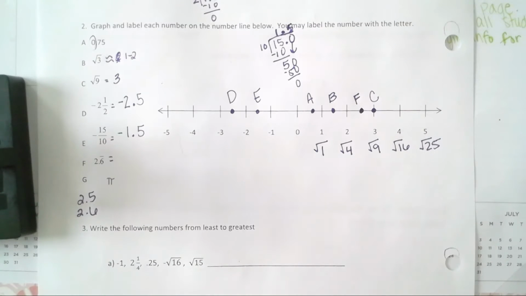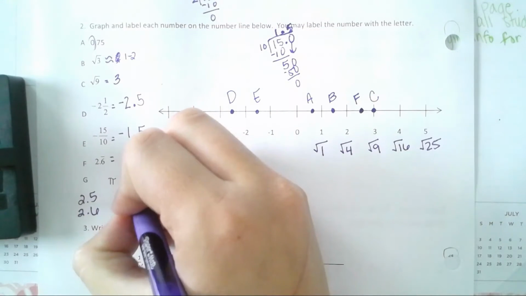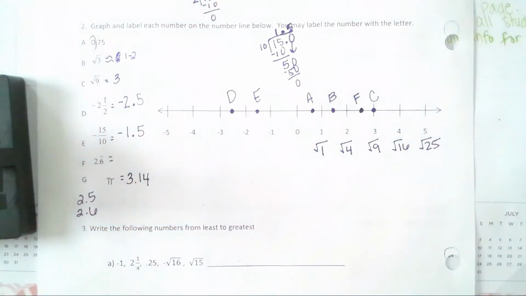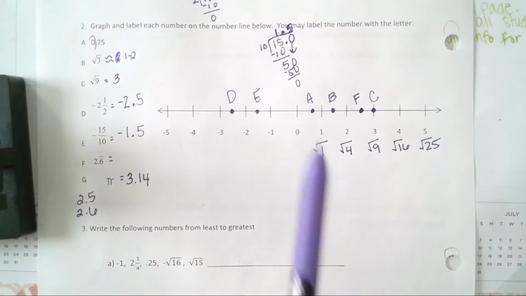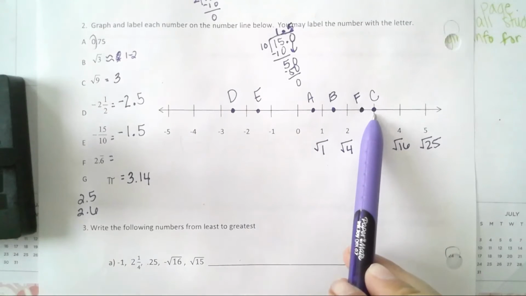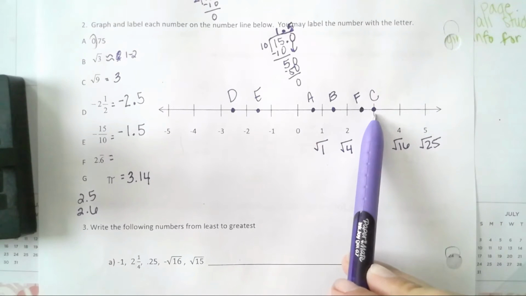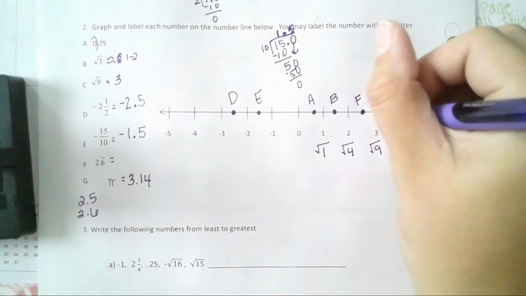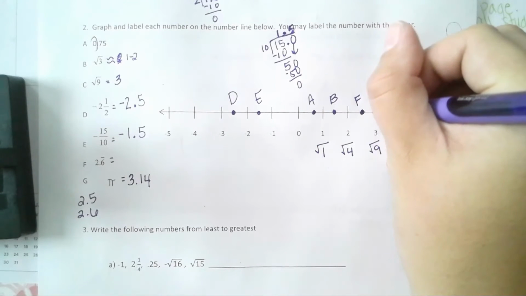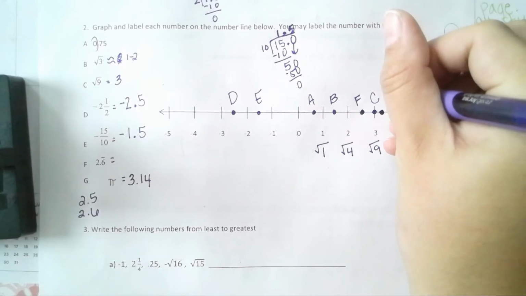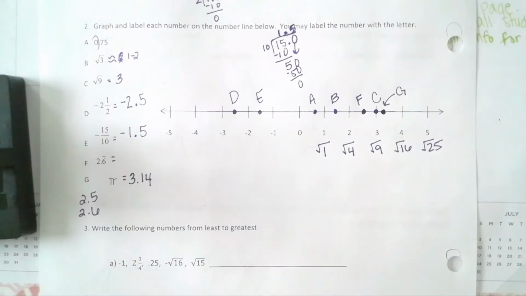And then our last one is this pi symbol. Remember, pi is the same thing as 3.14. So that's a decimal, so I don't need to change it. You're going to follow it to 3, and then 0.14 is just barely past 3, so I'm going to keep it close to that other point, and this is where G is going to be located. All right, and that's how you plot your numbers on the number line, okay?